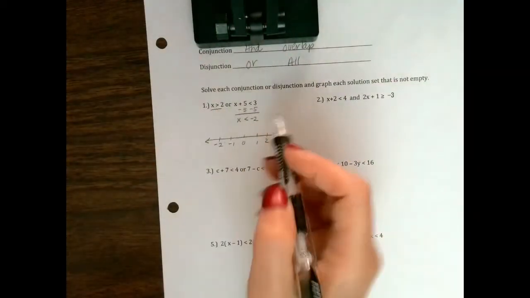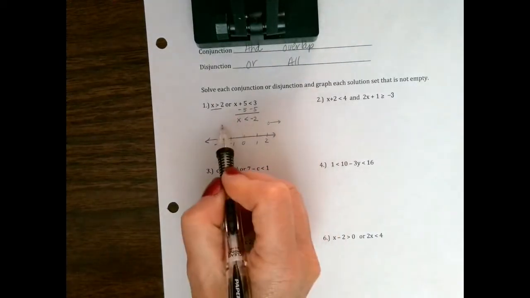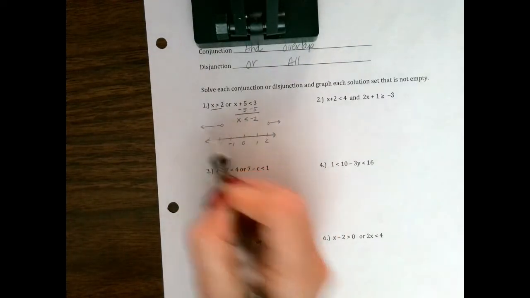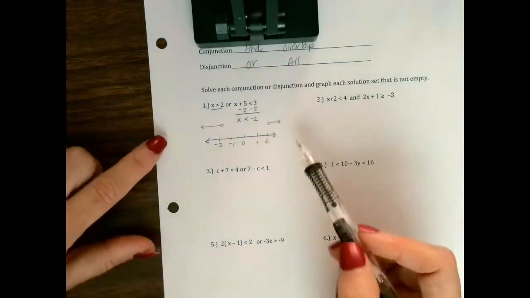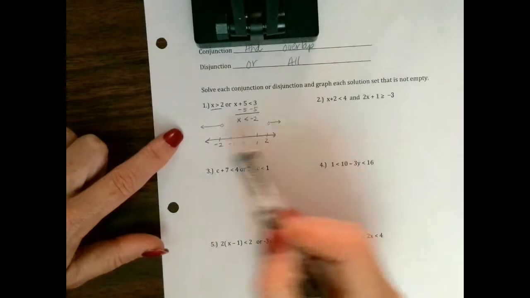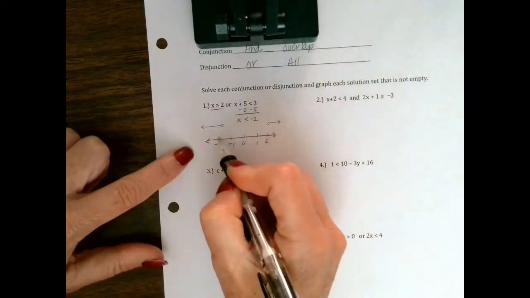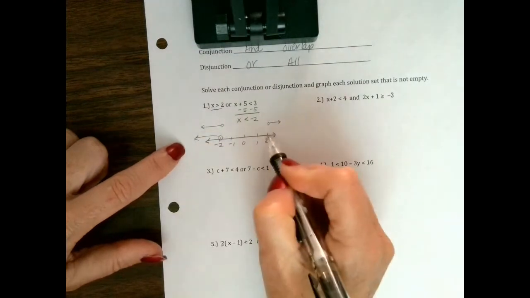But if I have x is greater than 2, and I have x is less than negative 2, since it's an or statement, I want to have all points that show up on both of these graphs. So I would have to include both of these graphs on my actual final graph.